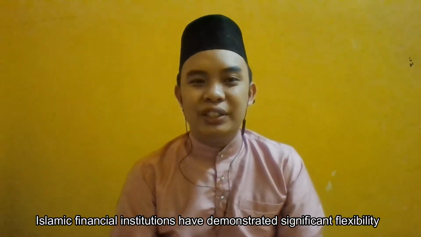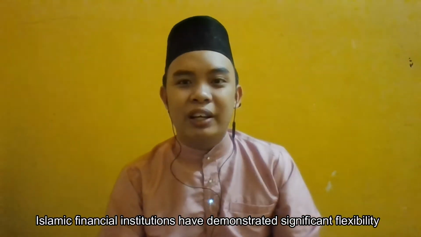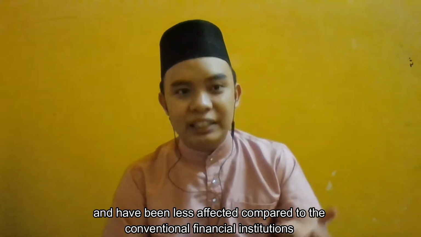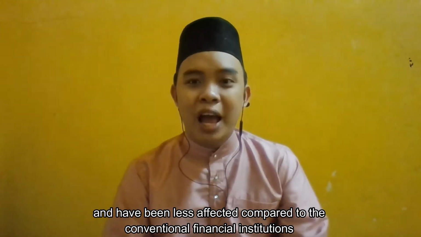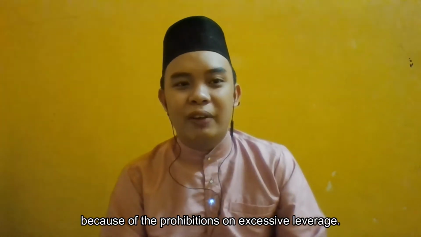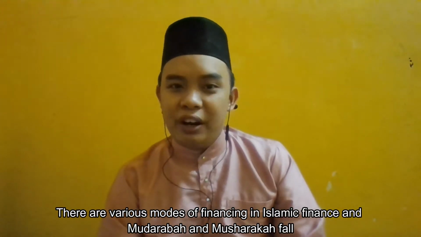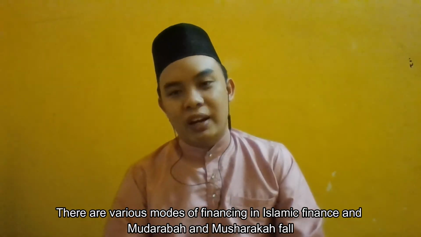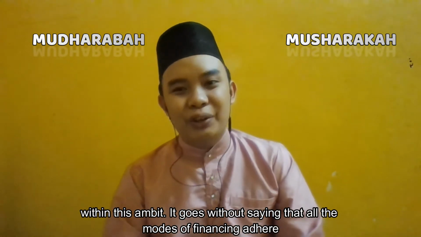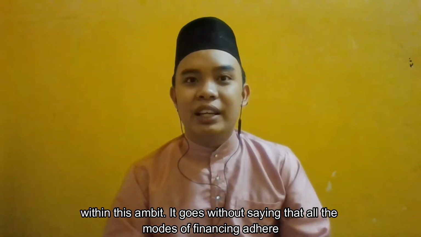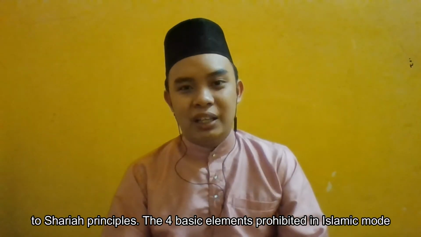Islamic financial institutions have demonstrated significant flexibility and have been less affected compared to the conventional financial institutions because of the prohibition of excessive leverage. There are various modes of financing in Islamic finance, and Mudharabah and Musyarakah fall within this ambit. It goes without saying that all the modes of financing adhere to Sharia principles.